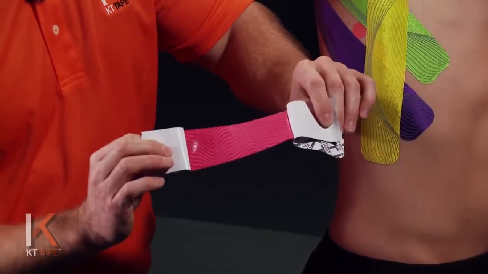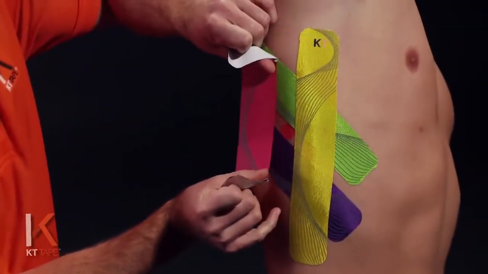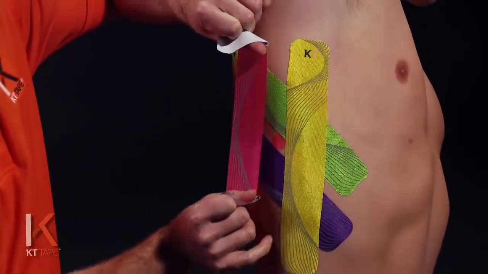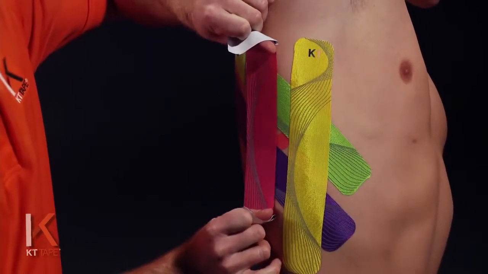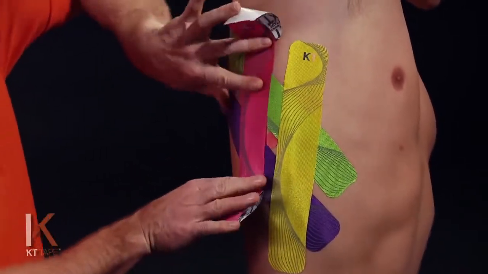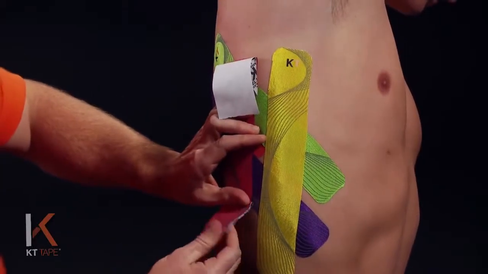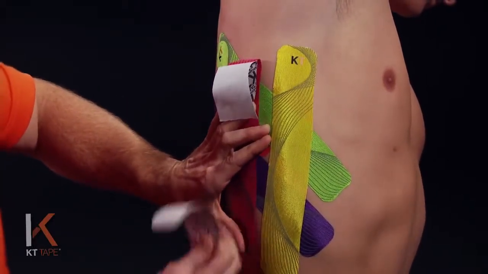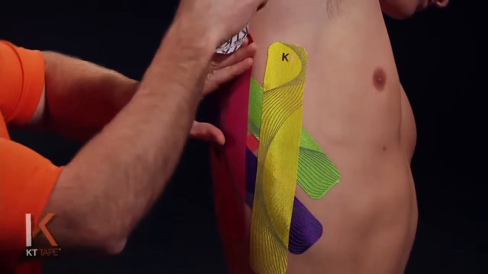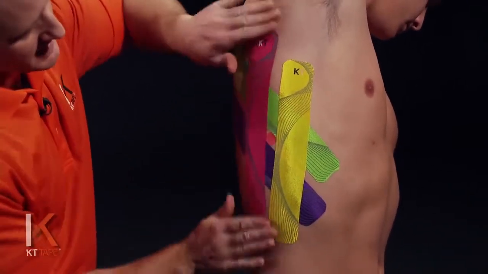For my last piece, twisting and tearing the paper, as I did with the first three, I'm going to apply 50% stretch once again. Right there. So I'm basically forming almost like a box around that area of pain. Okay, I'm going to lay this tape down with absolutely zero stretch on the tails, just as I did with the other pieces. Those tails go down with zero stretch.